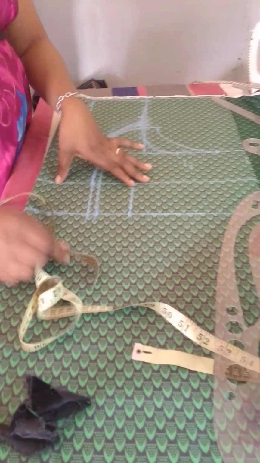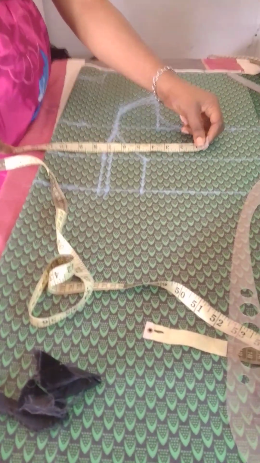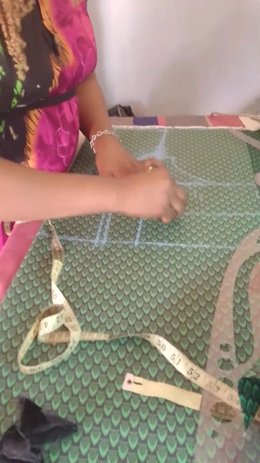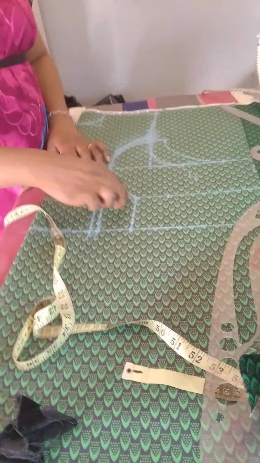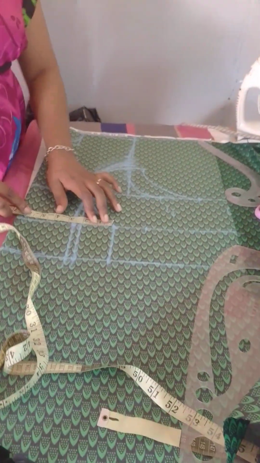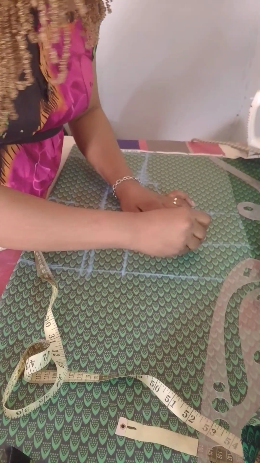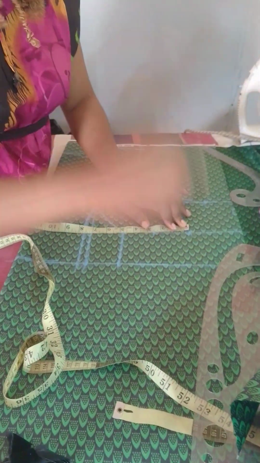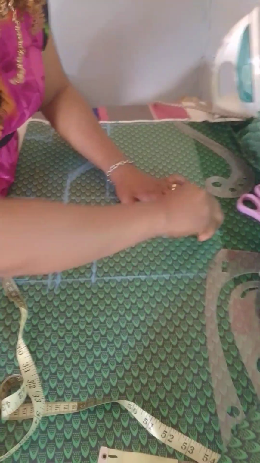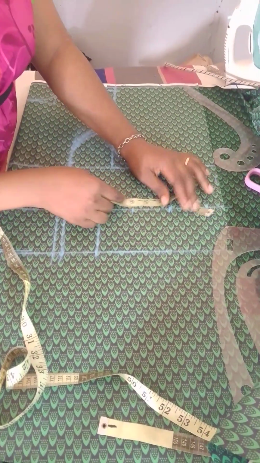Okay. So under bust, divide it by 4, which is 9.5. So I'm going to replace what I will cut out here. Here is 2 and here is half. That is 2.5. So I'm going to input my sewing measurement. I want to use 2.5 also. This is my allowance.